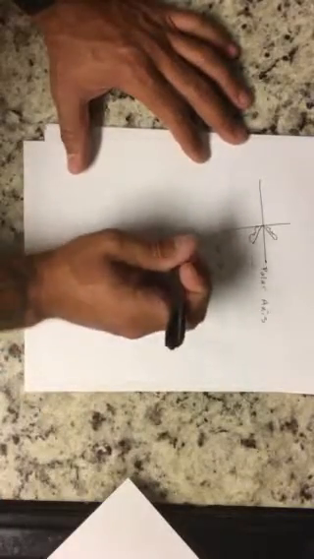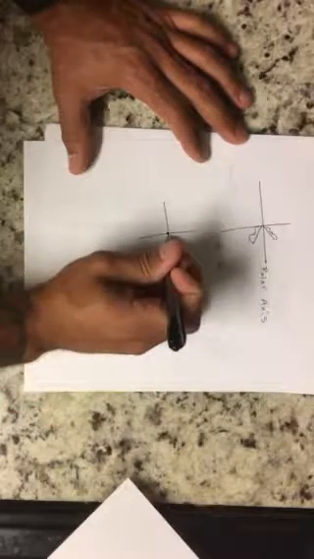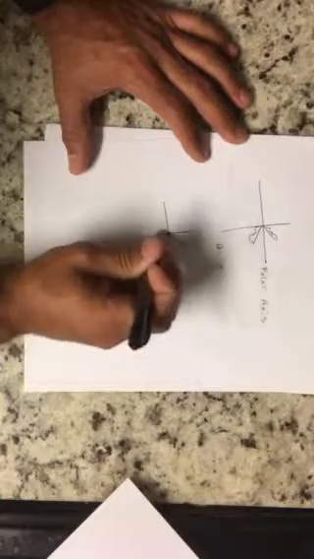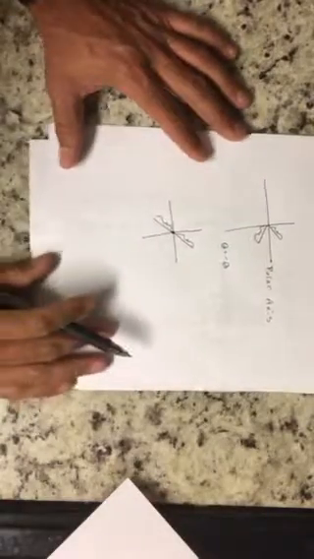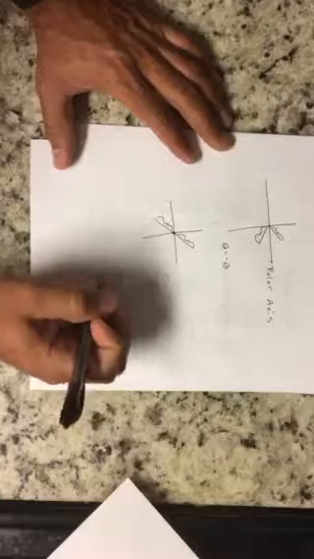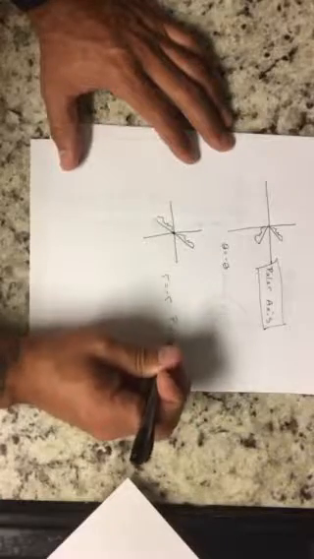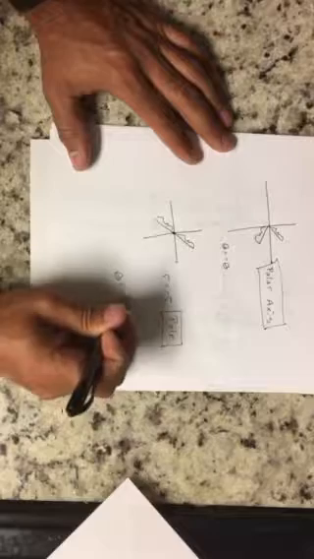I can also reflect across the pole, which remember the pole is right here. So that means I have something that maybe looks like this, and this piece is reflected across, so it's also over here. We know that happens because r is equal to negative r. So this is reflected across the polar axis, this is reflected across the pole, and then we can be reflected across theta equals pi over 2.